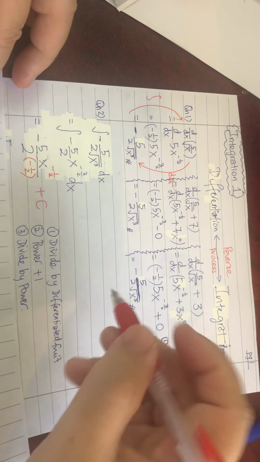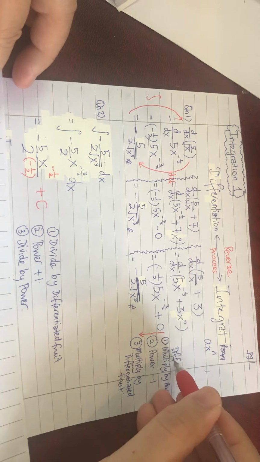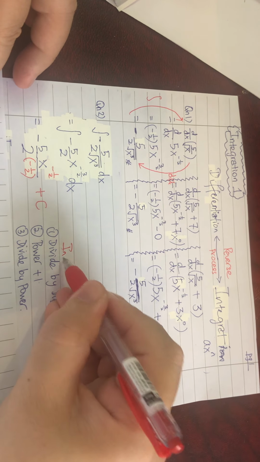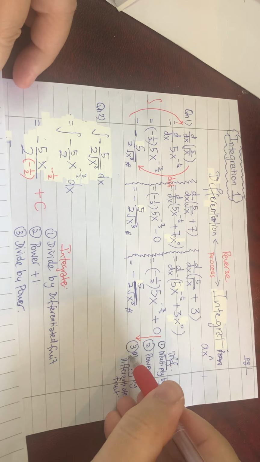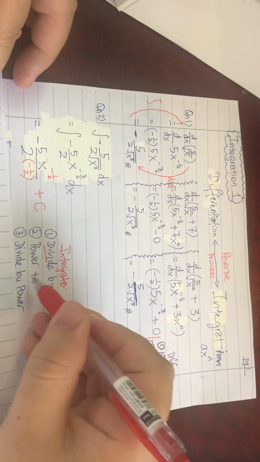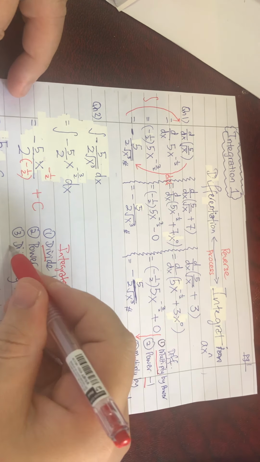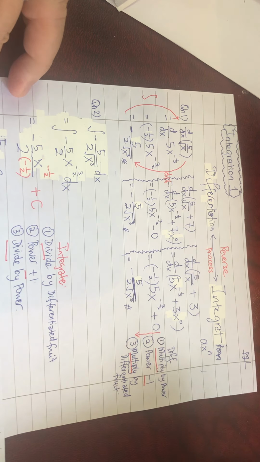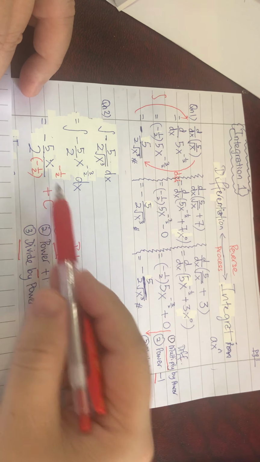So I hope you can see, going this way is differentiation. But if I want to integrate, if I multiply here, I have to divide here. If I minus 1 here, I have to plus 1 here. If I multiply here, I have to divide here. So it's a reverse process, and that explains why our working is as such.